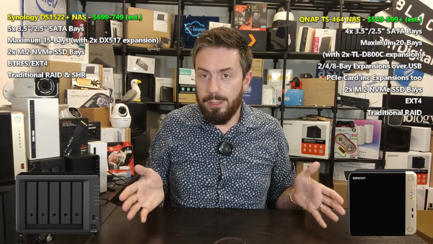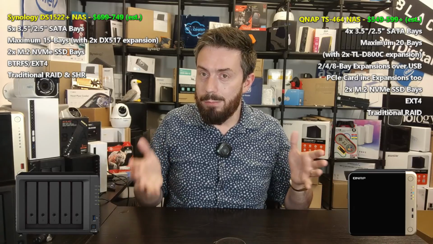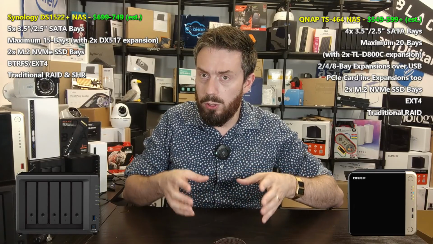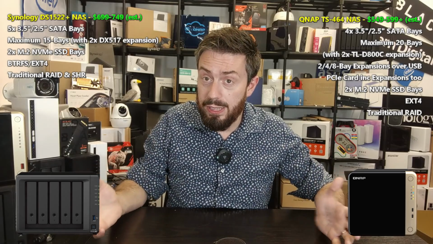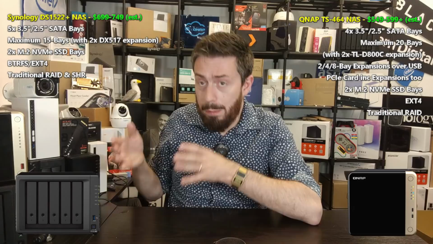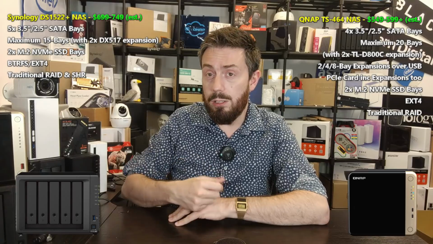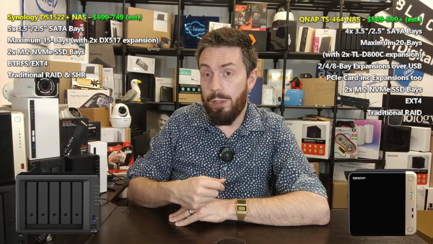So, between these two systems, it really comes down to the flexibility you want in your storage, not just on day one, but scalability. The Synology makes expanding the storage a great deal easier and a lot more mainstream, connecting via the eSATA with the DX517 allowed there.